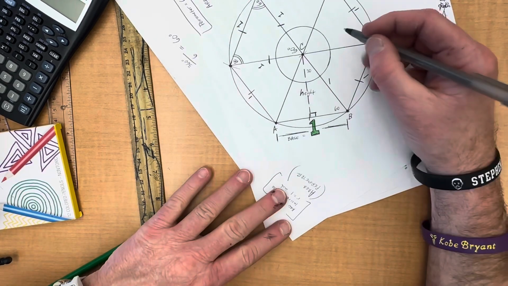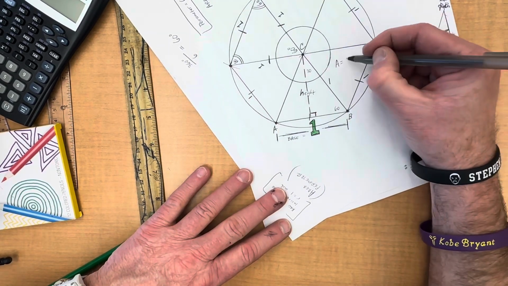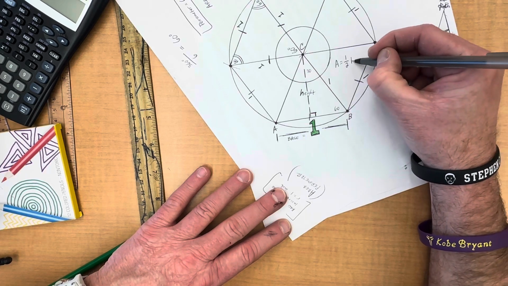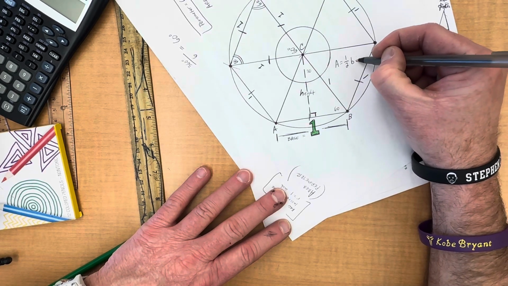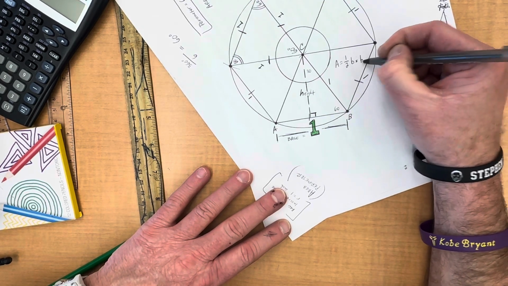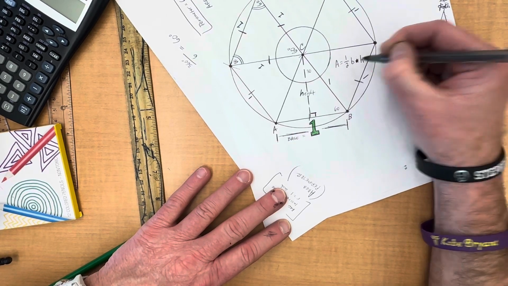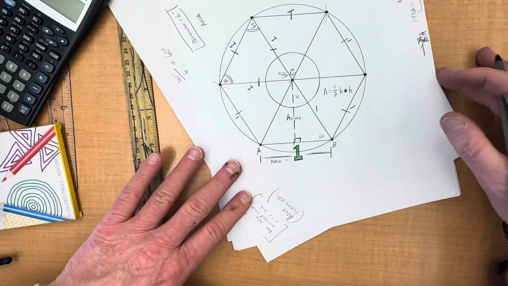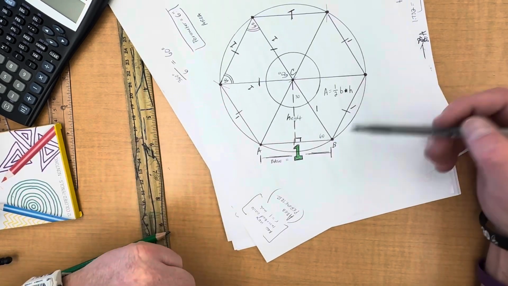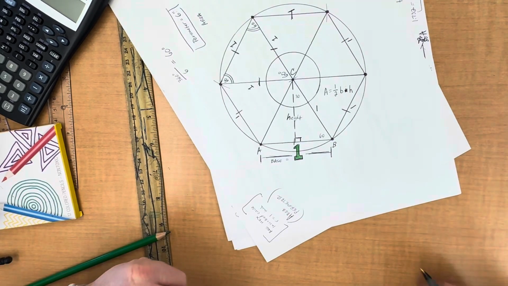We're going to apply the area formula, which is 1/2 base times height. That's not an x, it's times. So 1/2 base times height is the area of a triangle.